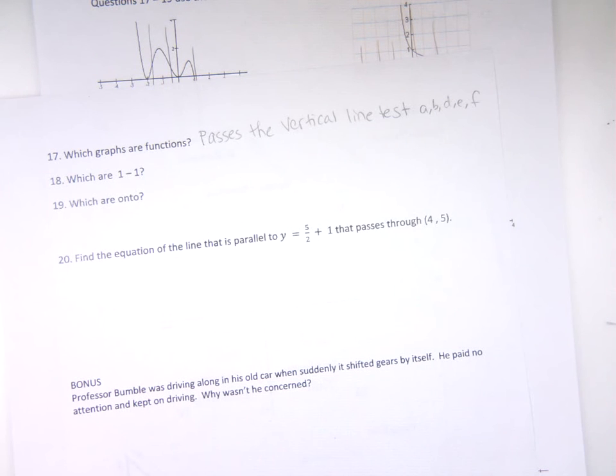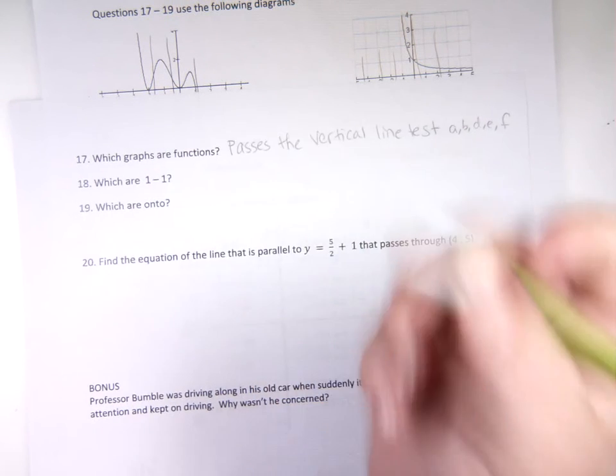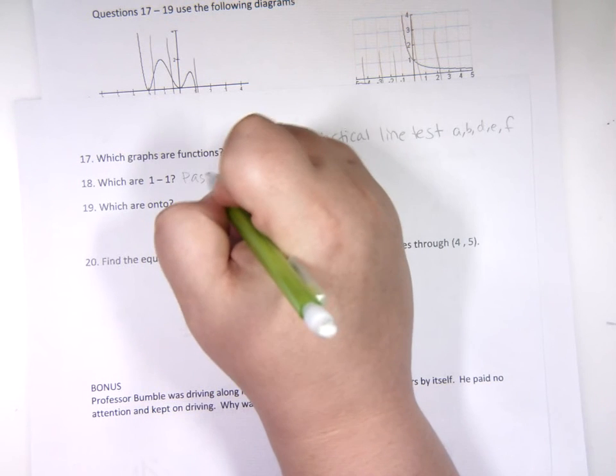Okay, which ones are one-to-one? The definition of one-to-one, or one of the definitions, is that it passes the horizontal line test.